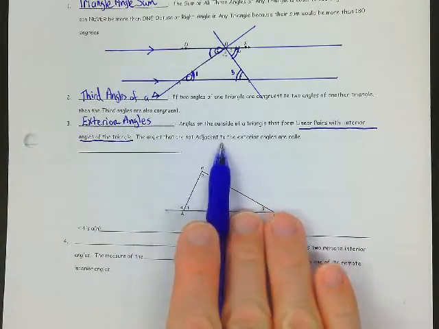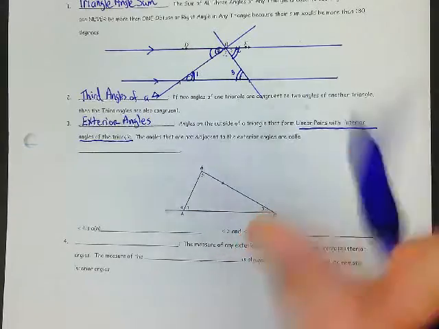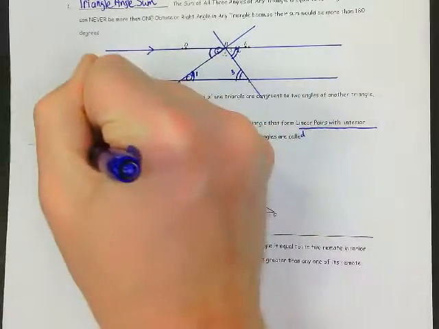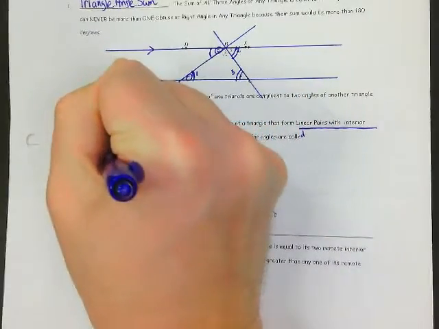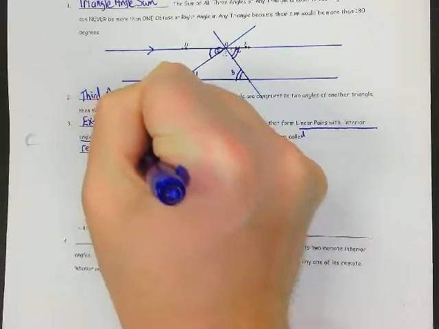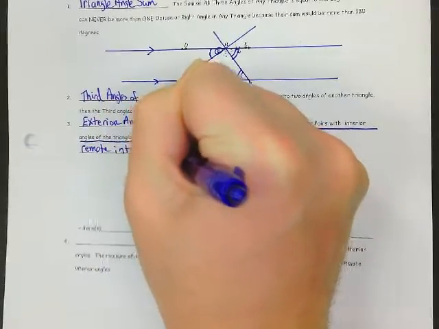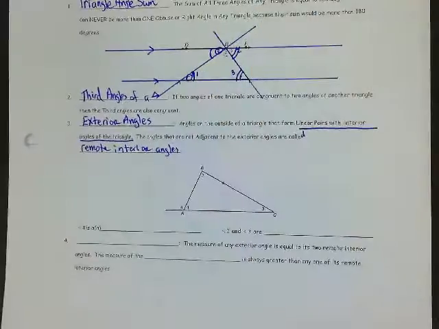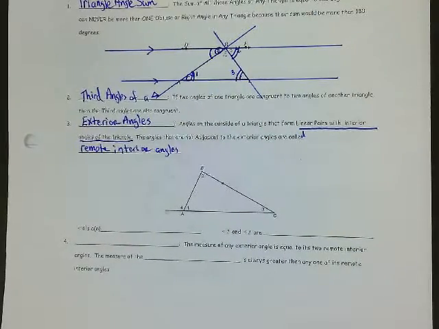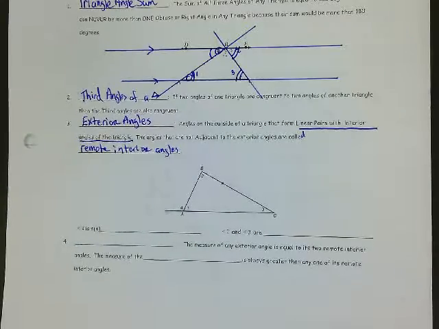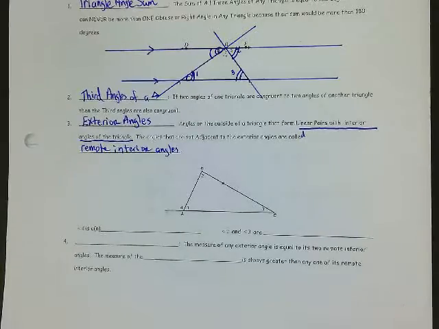But the angles that are not adjacent to the exterior angles are called remote interior angles. Remote interior angles. So we've got exterior angles and we've got remote interior angles.